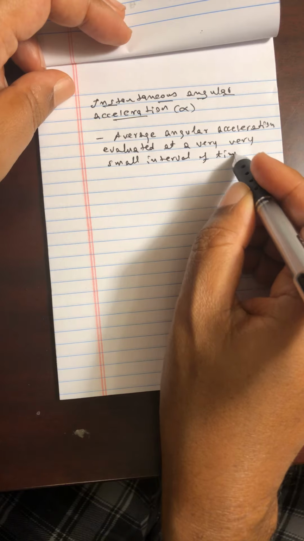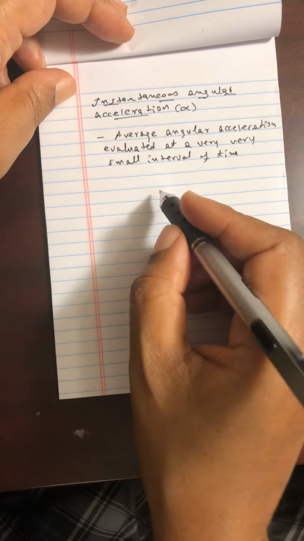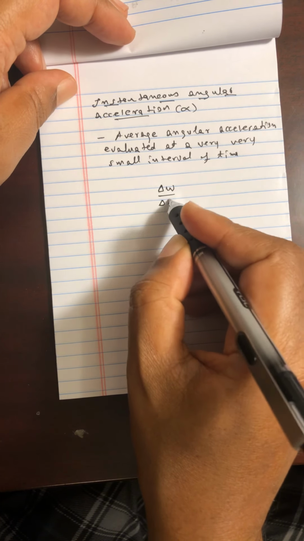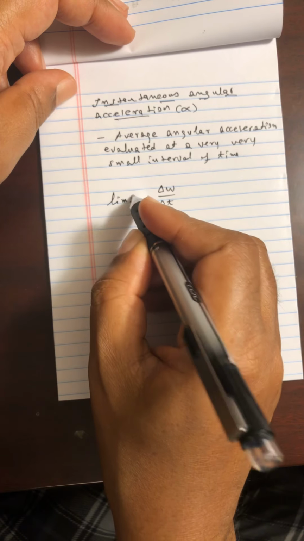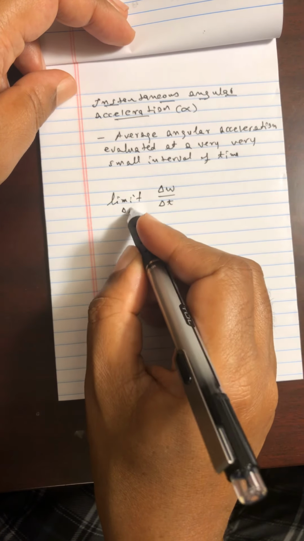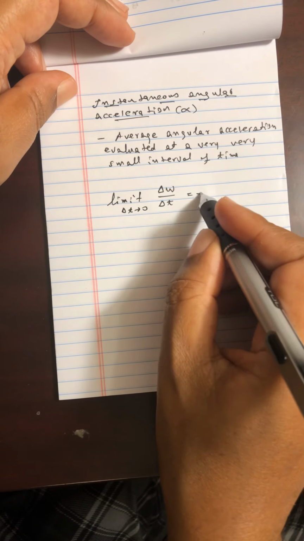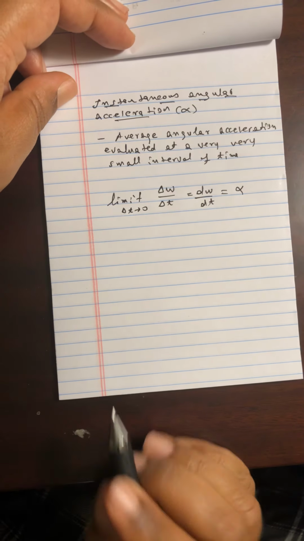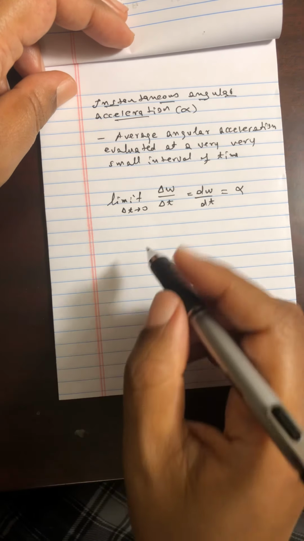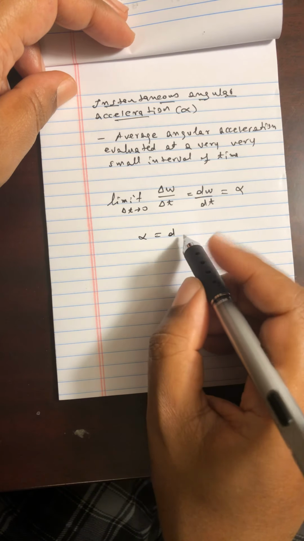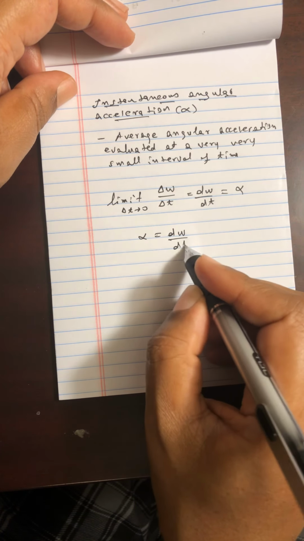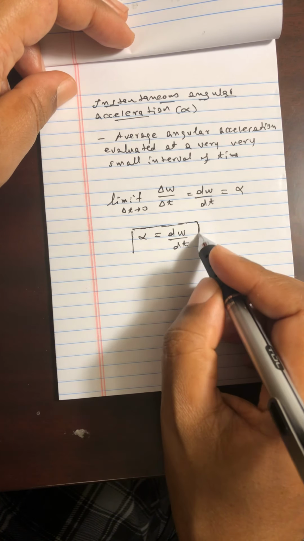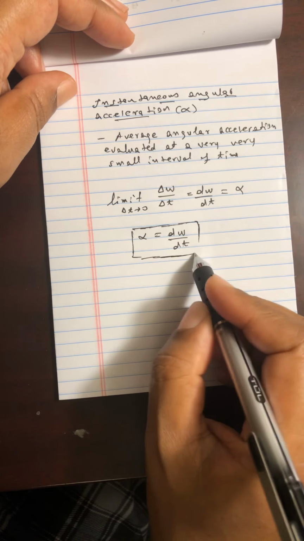So let's write this mathematically using calculus. You start with the definition of average angular acceleration, which is delta omega by delta t, and then you take the limit of this expression as delta t approaches 0, and that is a derivative of angular velocity with respect to time. That's what you call instantaneous angular acceleration. So alpha is the derivative of angular velocity with respect to time. All right, so these are the motion variables we need to discuss angular motion.